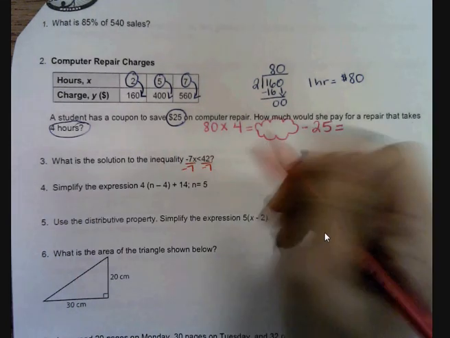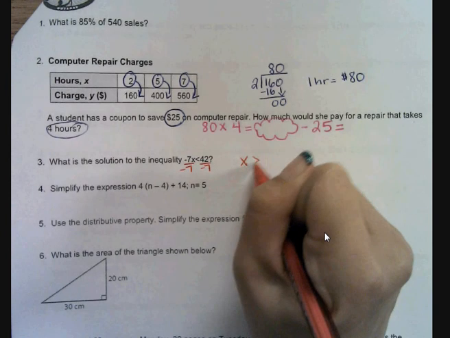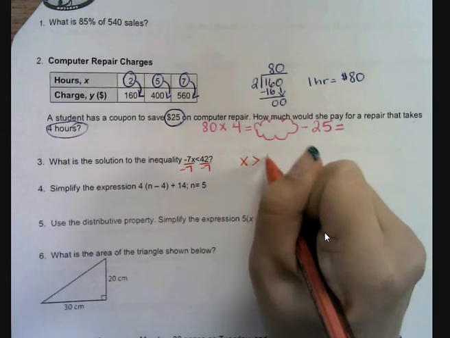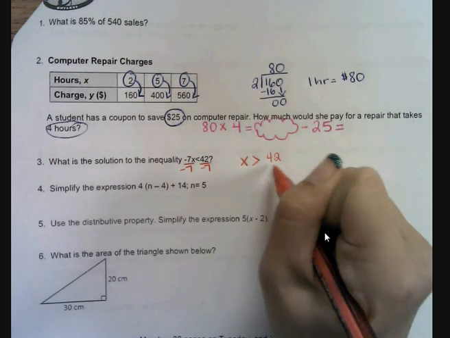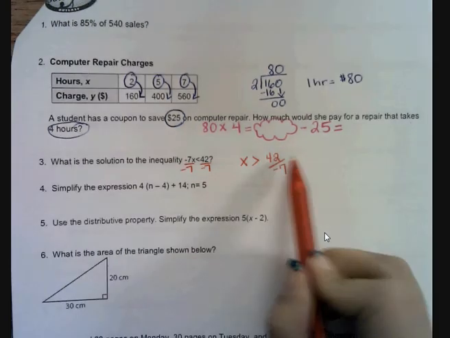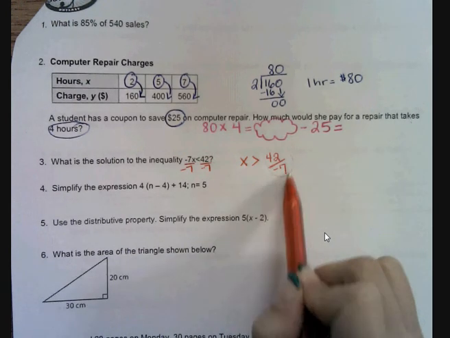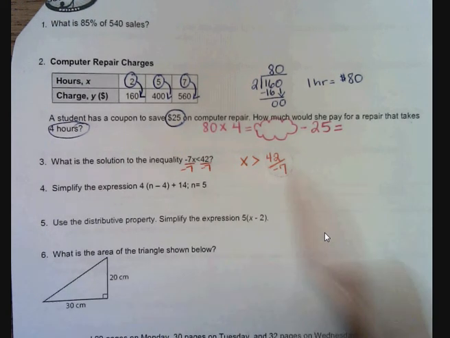So right now I have x. I have to flip my inequality sign. And we have 42 divided by negative 7. You need to finish this up, and that will give you your answer. X is greater than your answer.